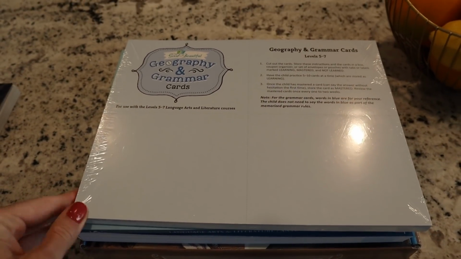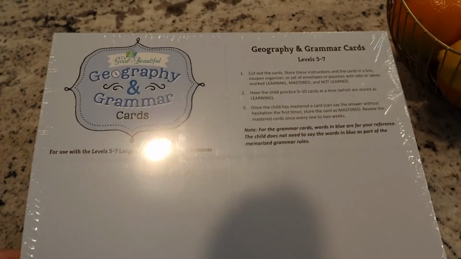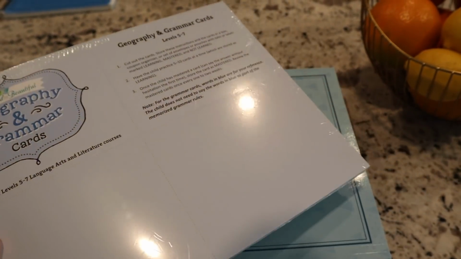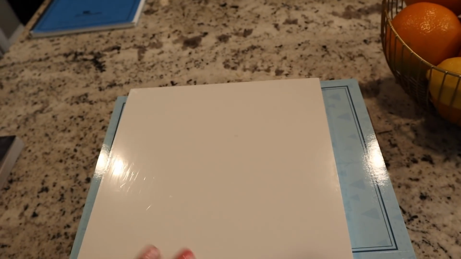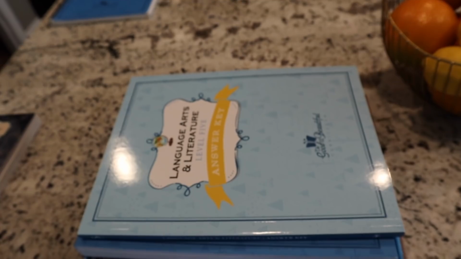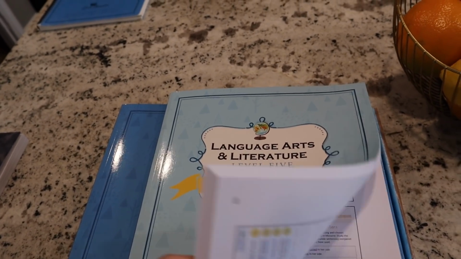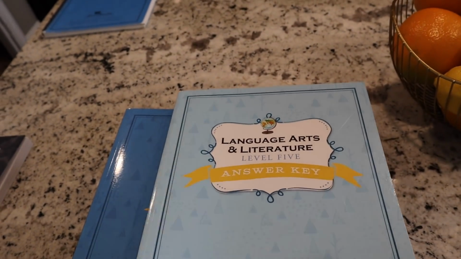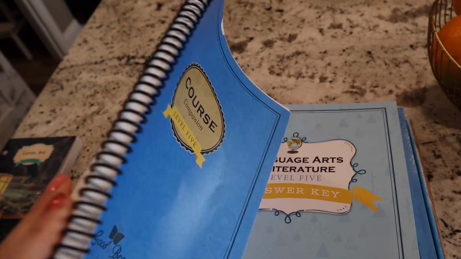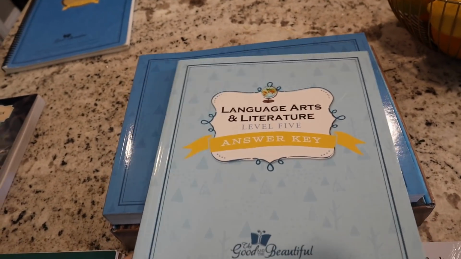All right, so in the new Language Arts Level 5, you are going to get a stack of geography and grammar cards. These are already perforated. They're very easy to separate, and they do have some coloring on them. So that is going to come with your Level 5. Along with your Language Arts Level 5, you are going to get an entire color answer key that is bound like this, as opposed to the previous bindings, which were spiral. So that is a great improvement in my opinion.